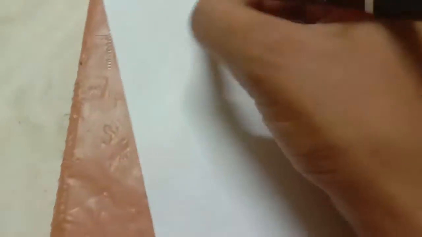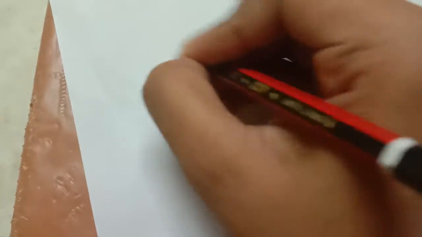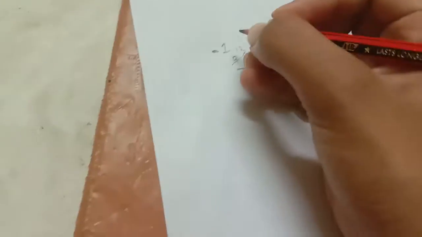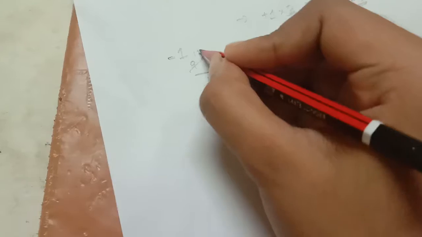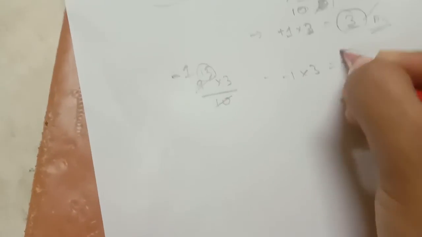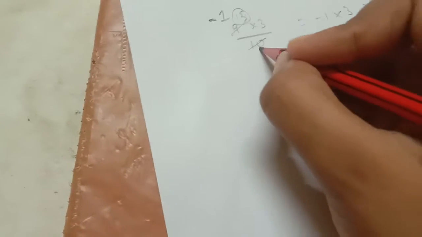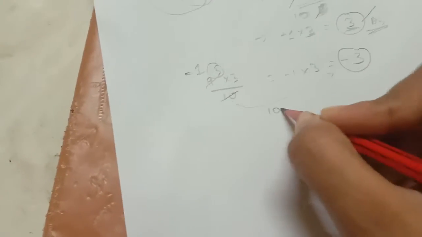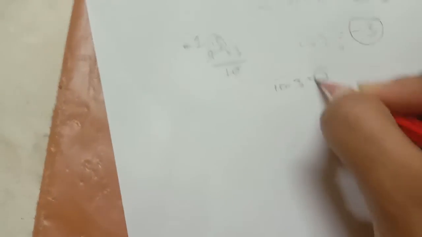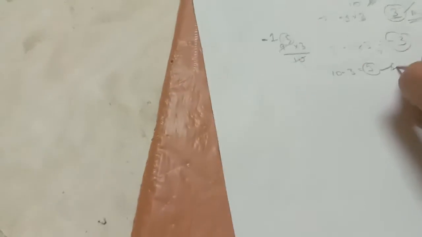If the divisor is 10 and not 8, how will we solve it? We get 9 divided by 10, which leaves a remainder 1, but we should write it as minus 1. So minus 1 to the power 13 is minus 1, into 3. As the remainder can't be negative, we subtract 10 minus 3, which equals 7, and it leaves a remainder of 7. This is the answer.